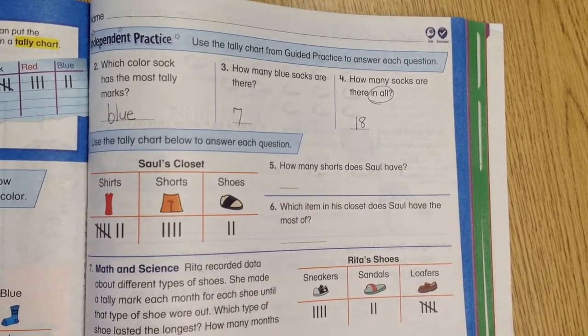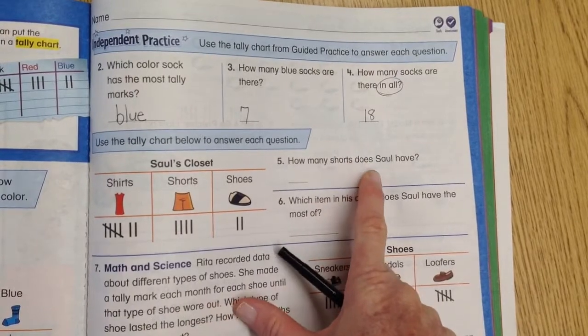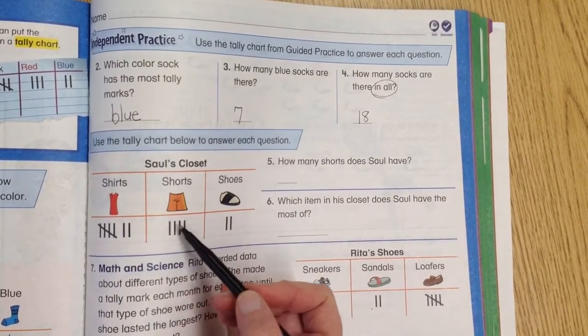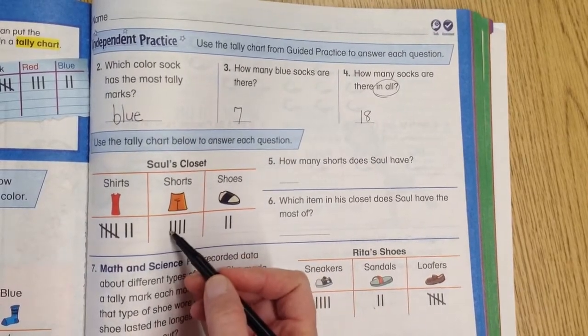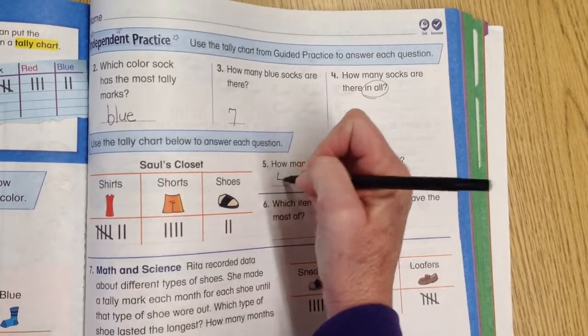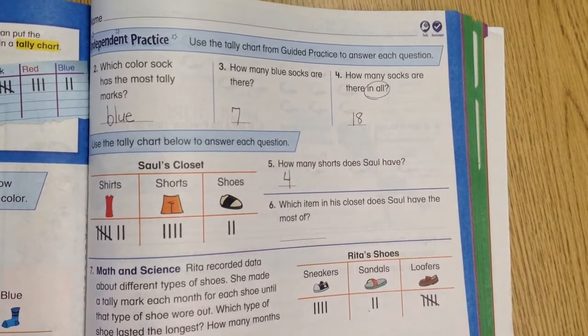All right, let's see how you did. Number 5, how many shorts does Saul have? Here's the shorts, and we count. Notice there's not a group, so we just have to count each individual mark. 1, 2, 3, 4. Did you say Saul has 4 shorts?